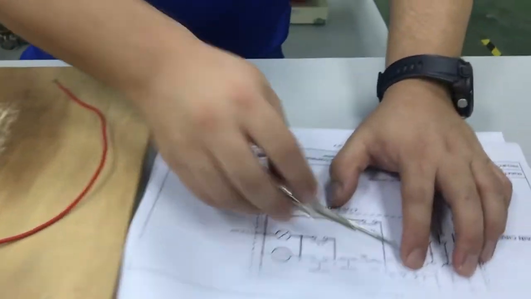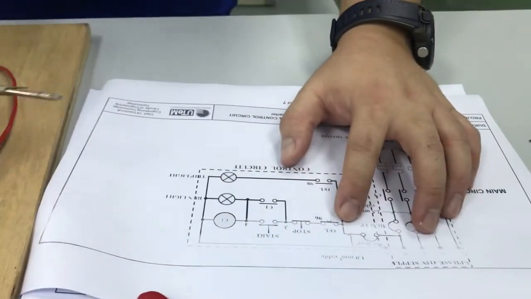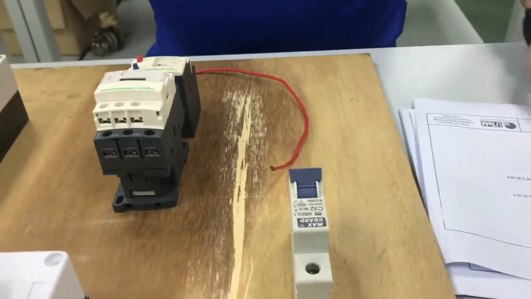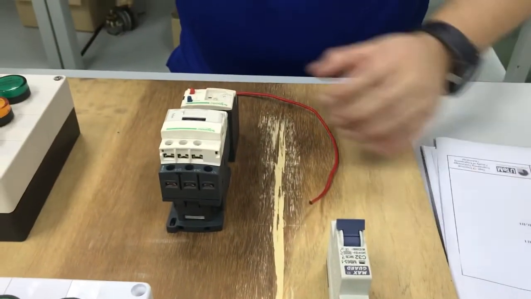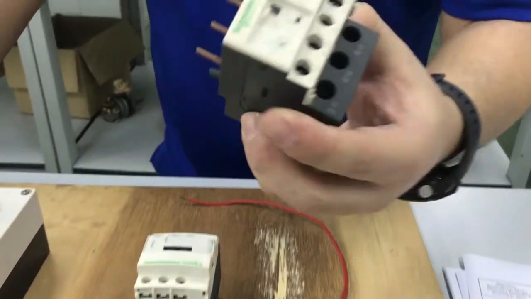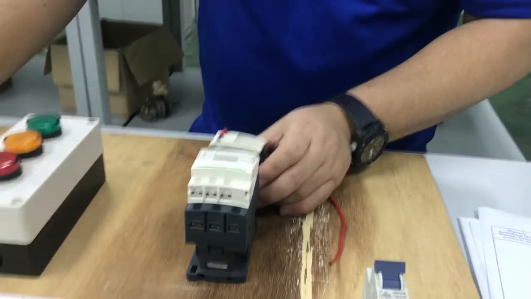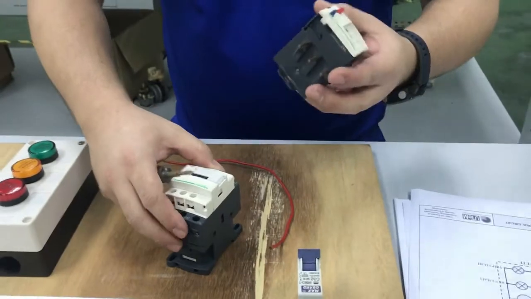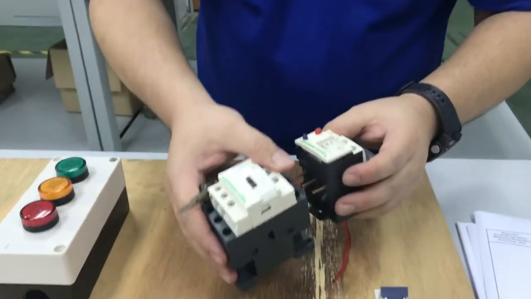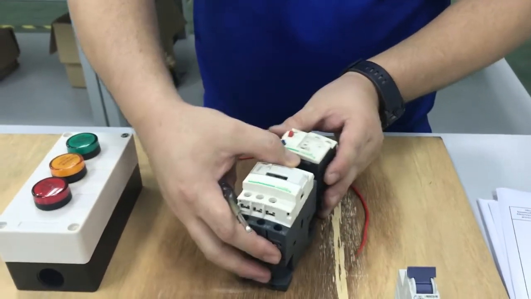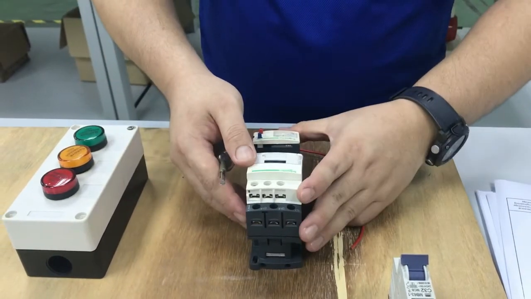So we continue from the MCB to the overload. How do you know which one is the overload? This is the overload protector. This overload will be attached to the main contactor. I will show you how to connect it.